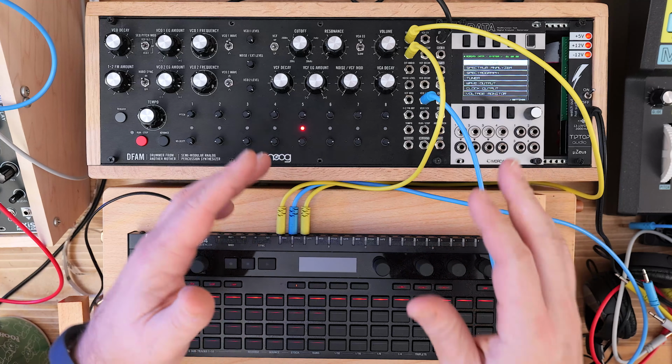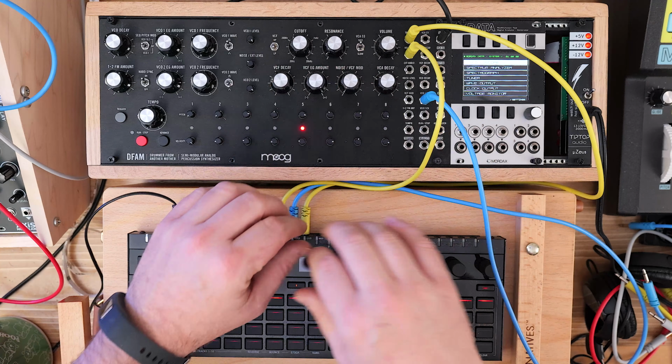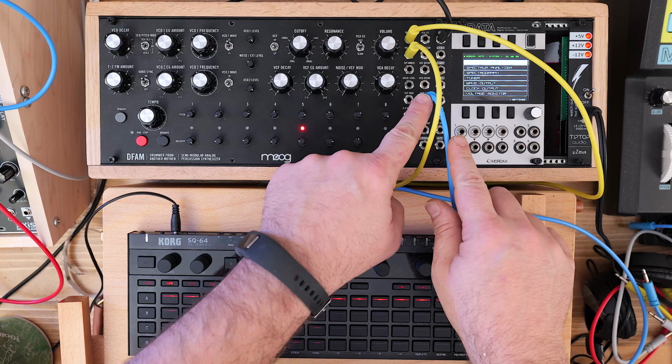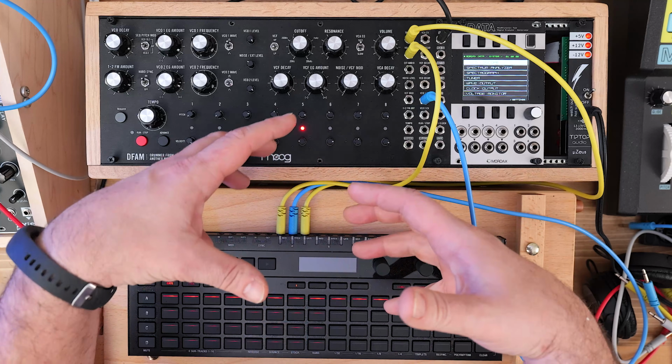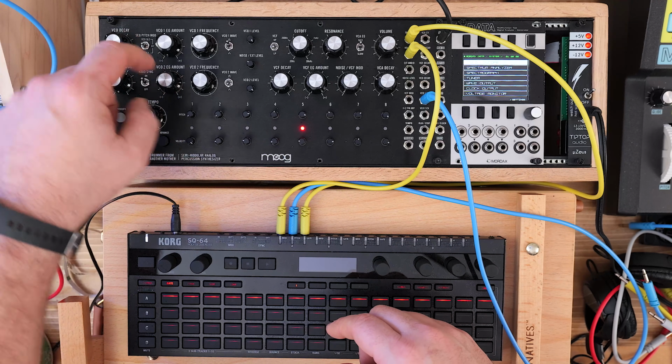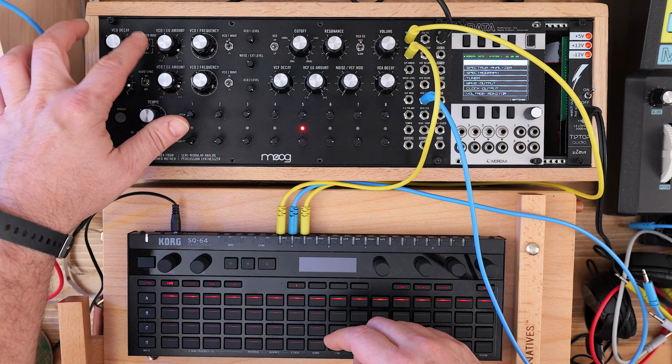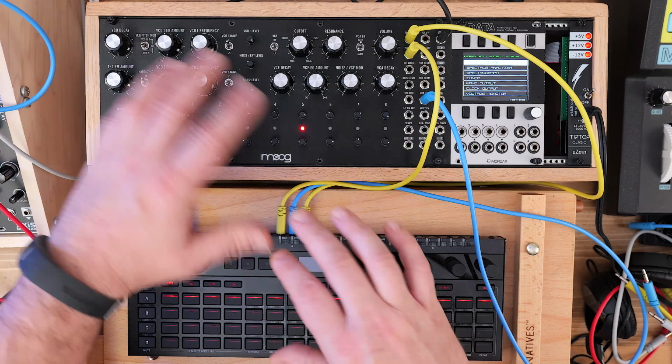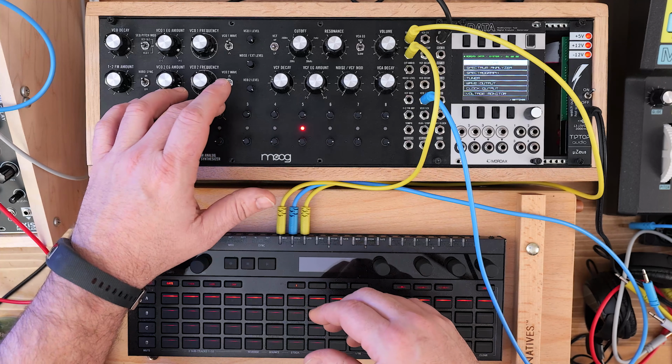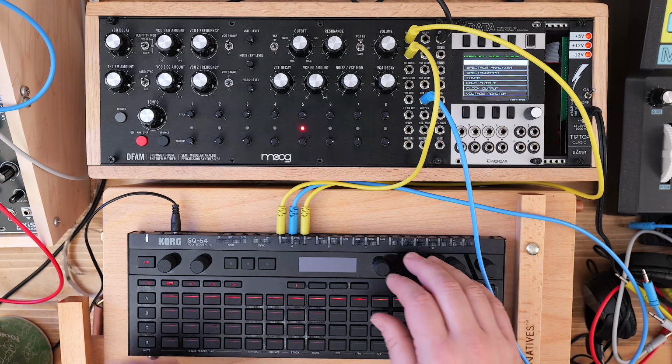So now, once I plug those in, they override everything except for the pitch CV that is added to whatever CV is coming out if this is selected. If it's added off, then it just won't add anything. But so let's listen to what I got.